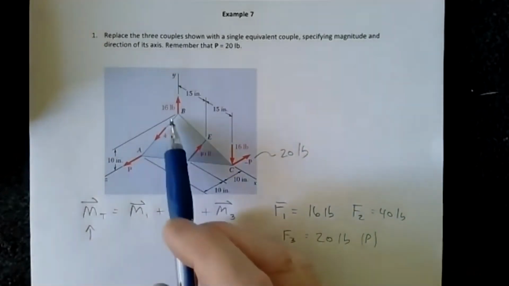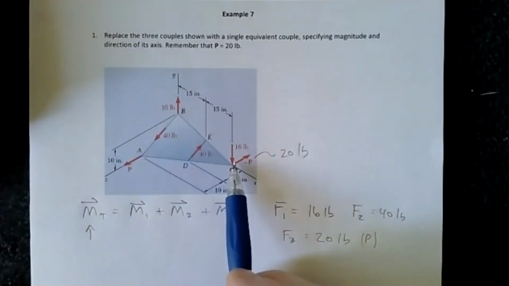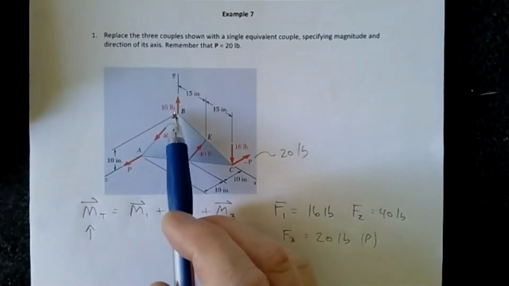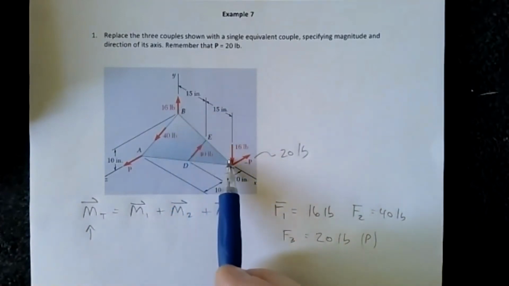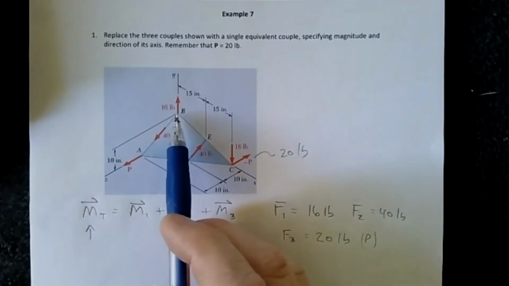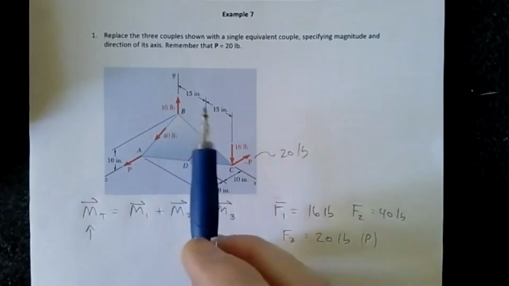Now, when you're finding the distance between the two here, you have a choice of going from this force to this force, or this force to this force. So remember what we said is you always go to the force. Well, how do you know which force to go to? Well, let's look at that.